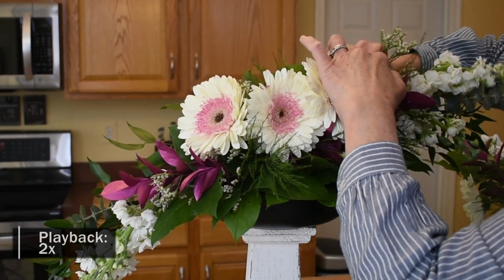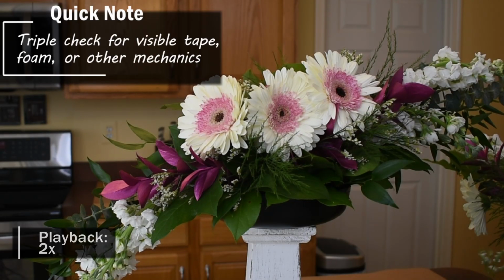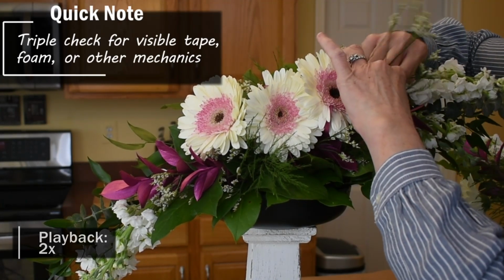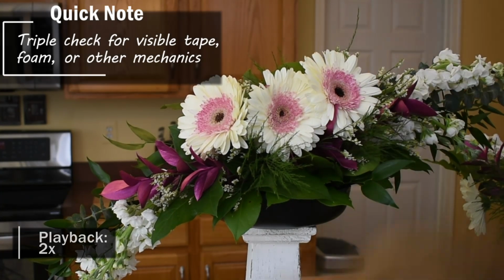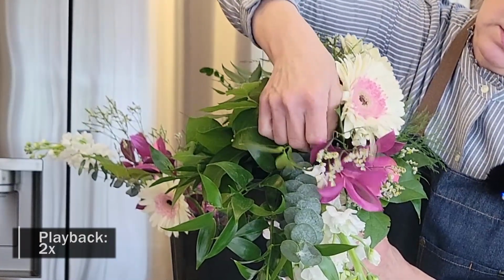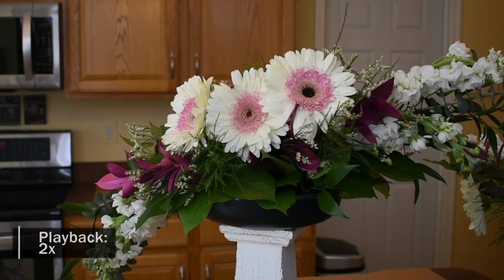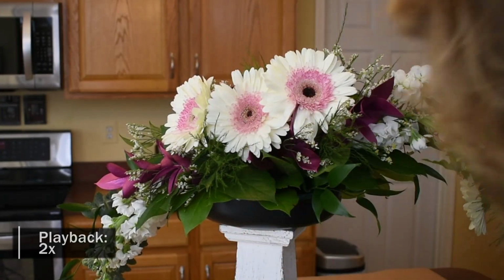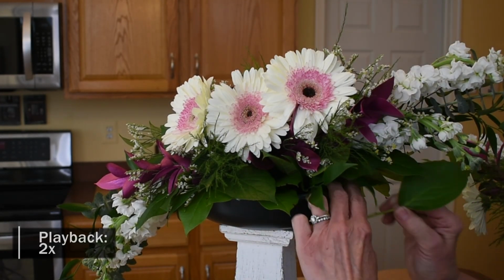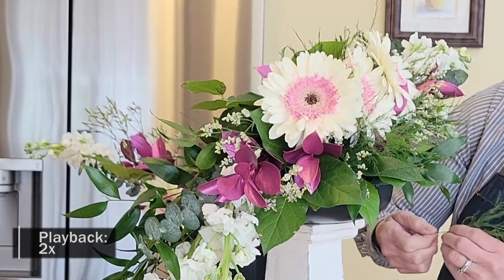I just need to give it a spin and look for holes. Make sure I don't have anything that's tragically showing. We always want to cover our mechanics. Just one more down in through here to draw the eye along. Okay, I see that I've got to cover a little bit in through here, and then I think we are going to be done with this line arrangement.